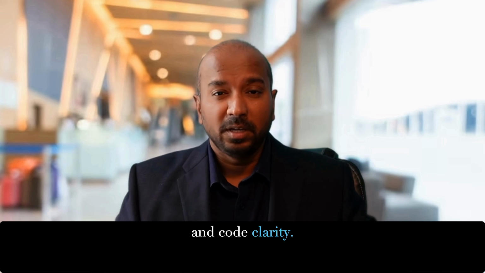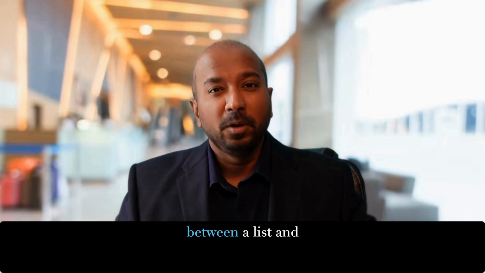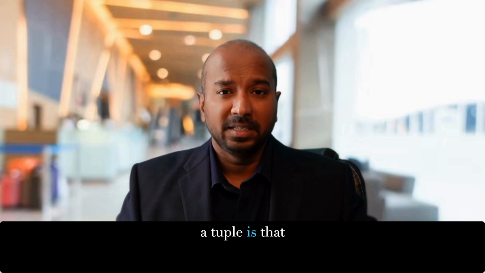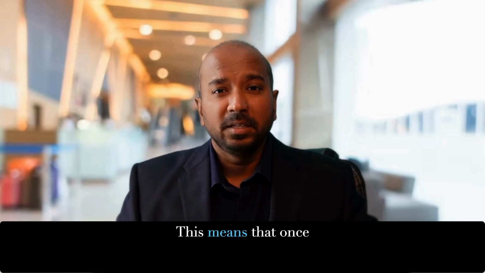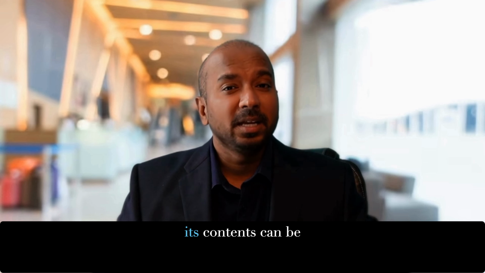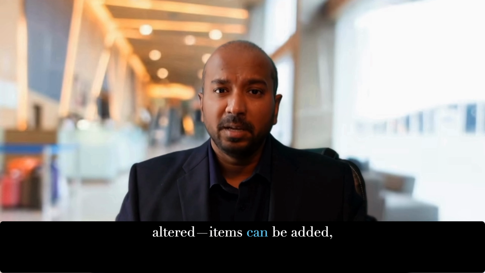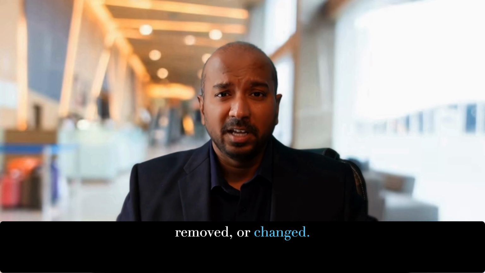and code clarity. The most critical difference between a list and a tuple is that lists are mutable while tuples are immutable. This means that once a list is created, its contents can be altered. Items can be added, removed, or changed. In contrast, once a tuple is defined, it cannot be modified in any way. This immutability has several implications.